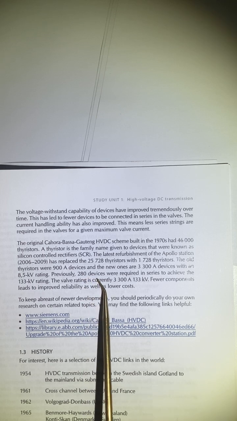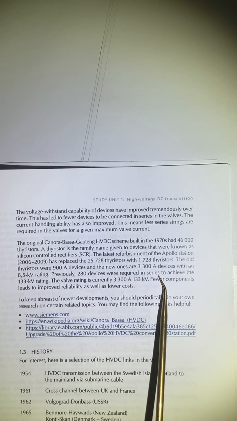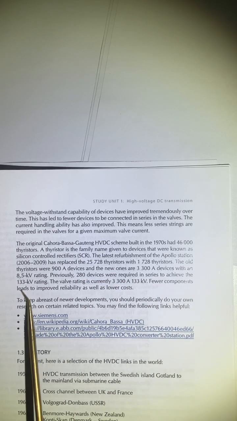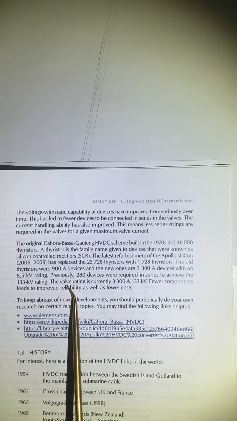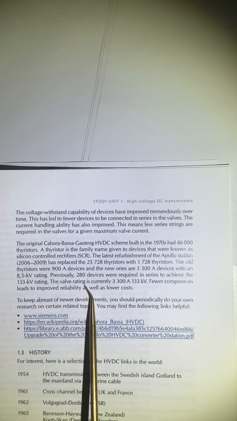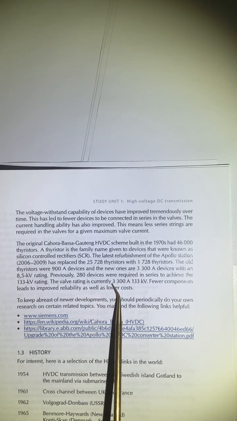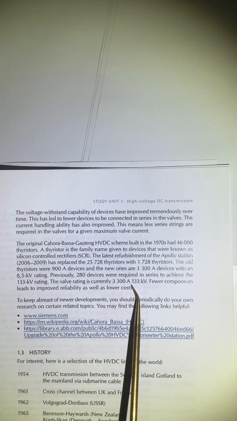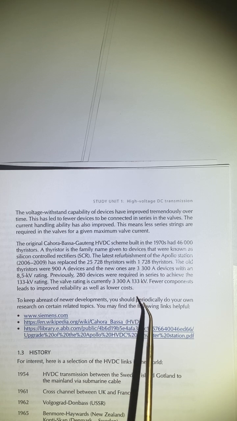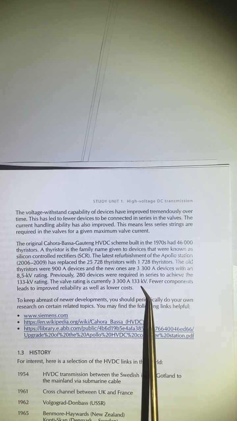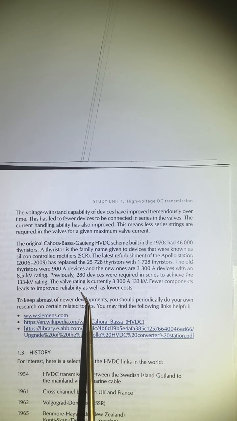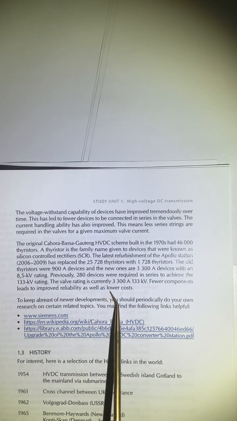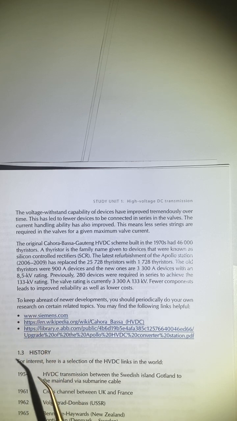Previously, 280 devices were required in series to achieve the 133 kV rating. The valve rating is currently 3,300 amps, 1,133 kilovolts. Fewer components lead to improved reliability as well as lower costs.